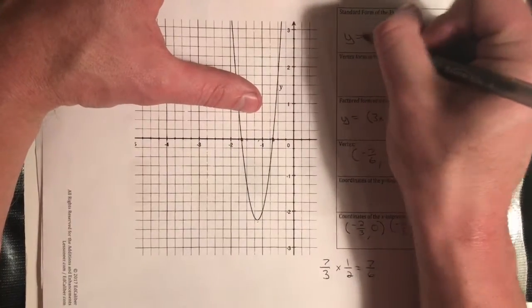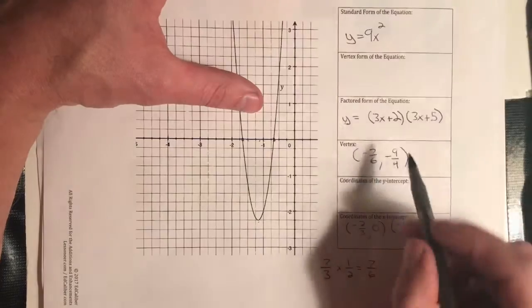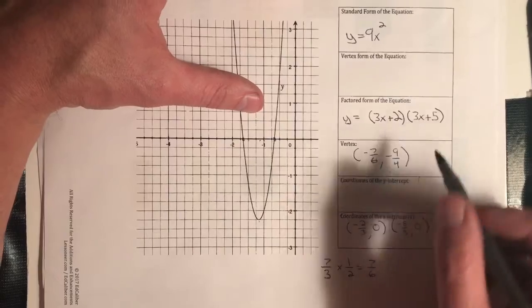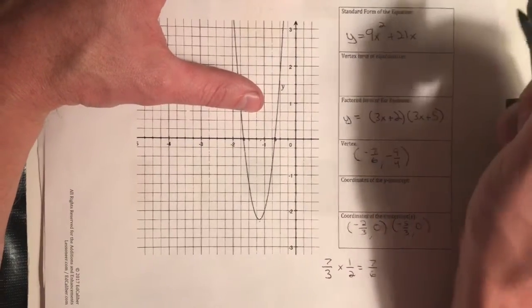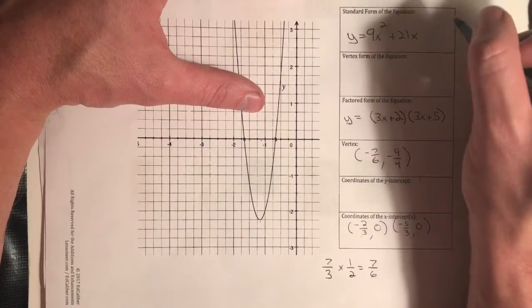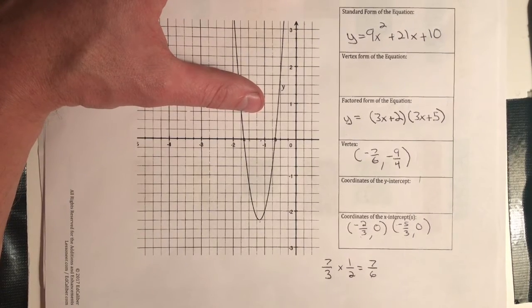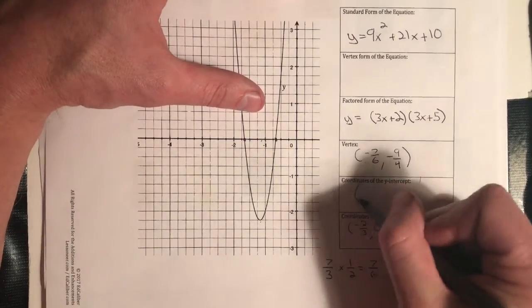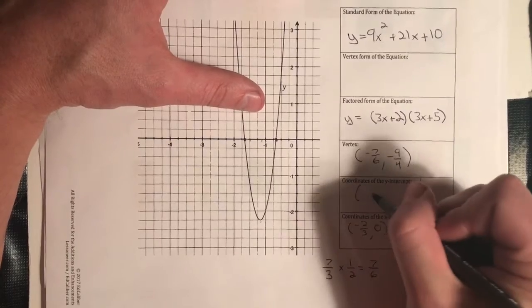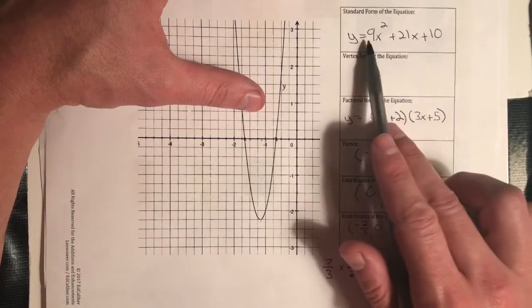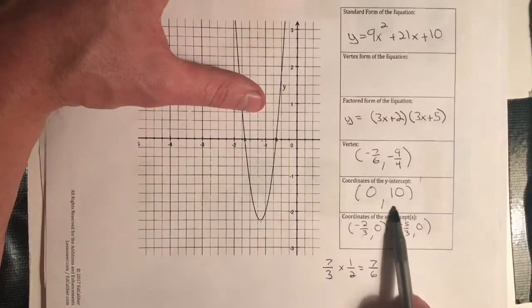So first gives me 9x squared. The outer and the inner would be 15x plus 6x, which gives me 21x. And then the last is just simply 5 times 2 for a total of 10. We're almost done. We're 1/4 of the way done. Now we can easily spot the y-intercept. You may want to pause the video to see if you can do that. C is the y-intercept. When x is 0, we get y is equal to 10. So now we've solved this.